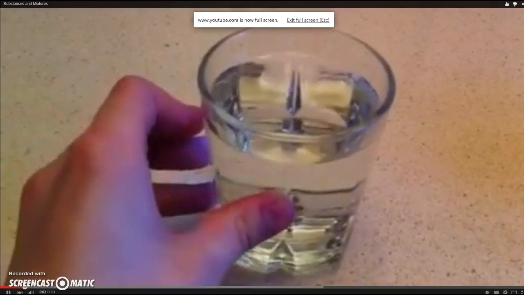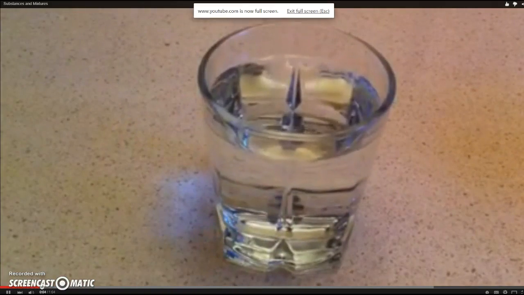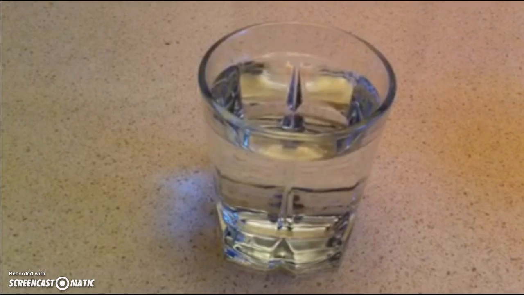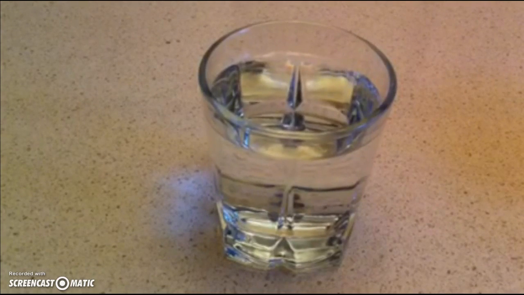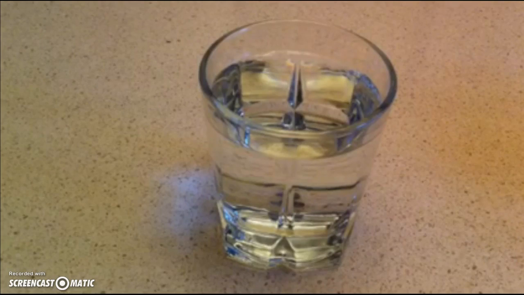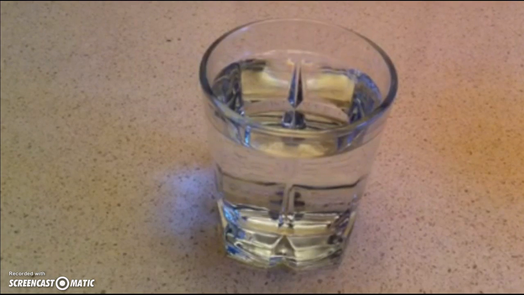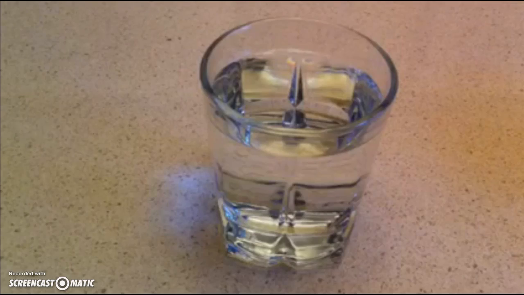Now, an example of a pure substance would be water, or H2O. A pure substance is made up of either an element or a compound. Water is a compound, and it has a uniform composition throughout the entire liquid, making it a substance.